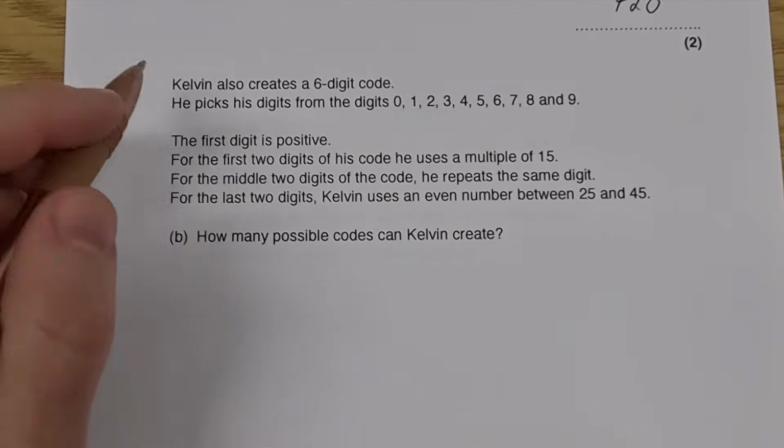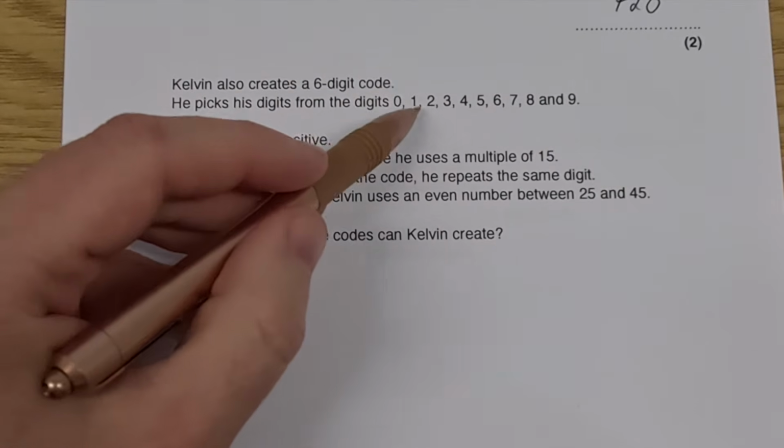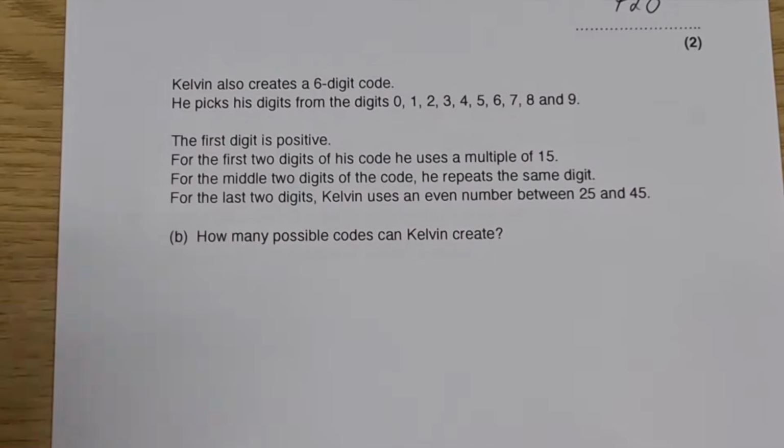Okay, so now we're told that Kelvin also creates a 6-digit code, and he picks his digits from the digits 0, 1, 2, 3, 4, 5, 6, 7, 8, and 9. So he's got 10 different digits he can choose from.